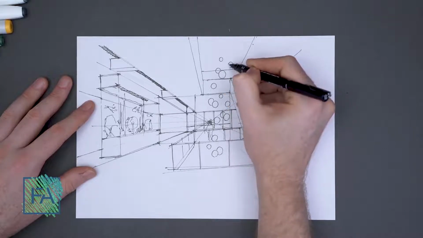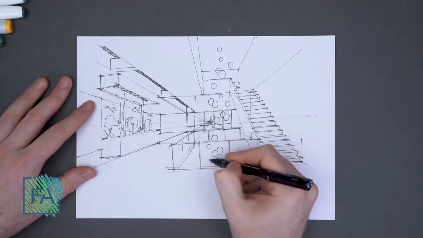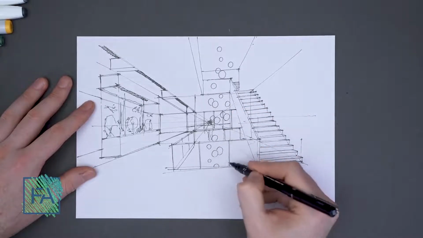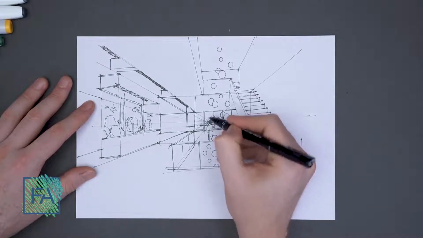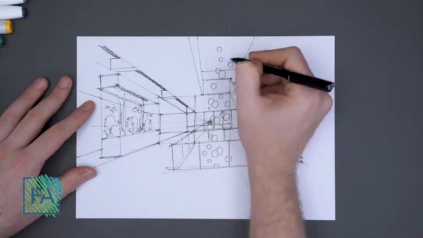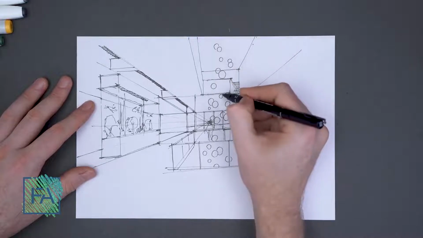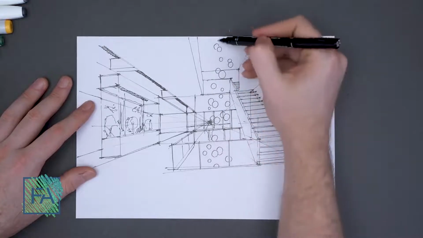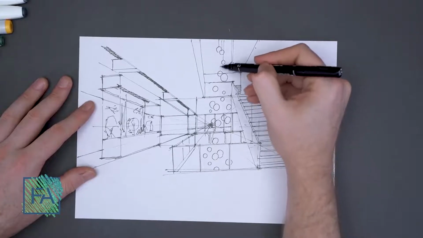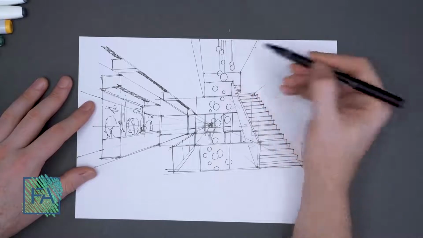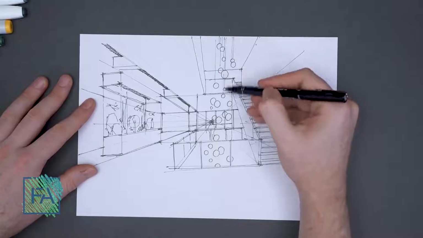Do a lot of these circles. Even bottom here. Like this. And we connect all of them to the ceiling with very thin lines, like this.